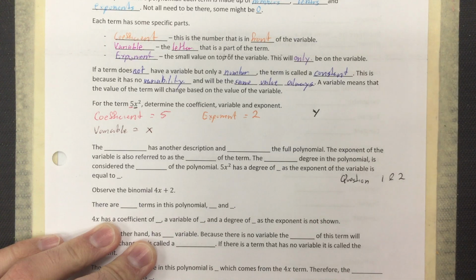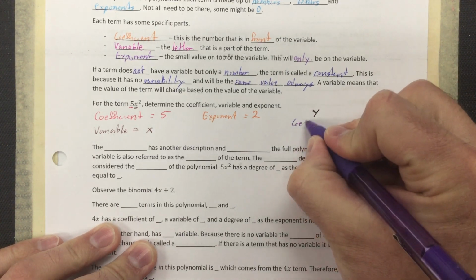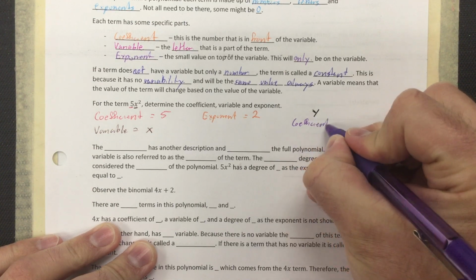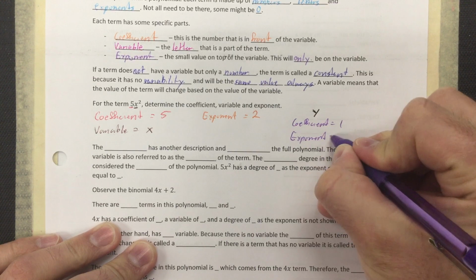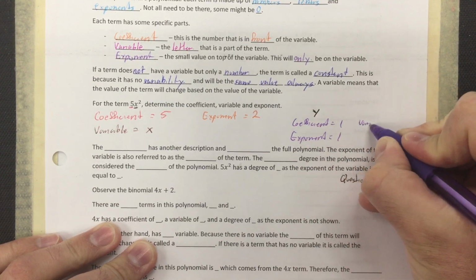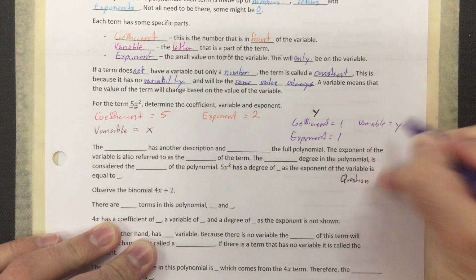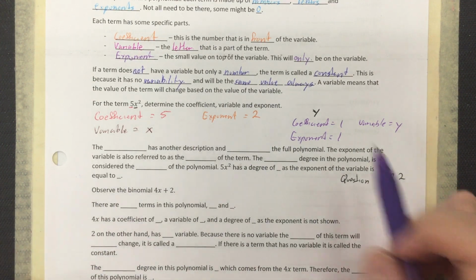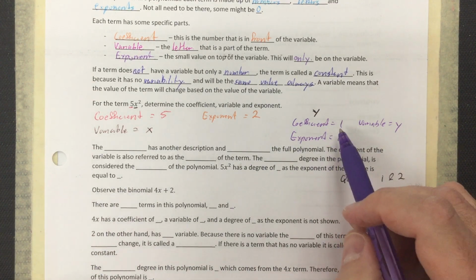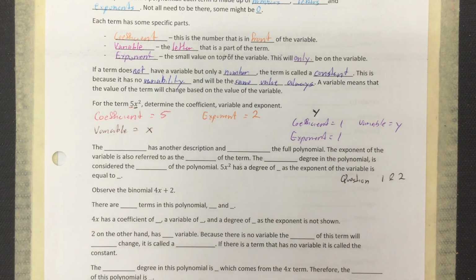For y, the coefficient is 1, the exponent equals 1, and our variable equals y. So our coefficient is 1 and our exponent is 1, and those we still need to include. We can't just say they're 0. They're not 0. They are 1.